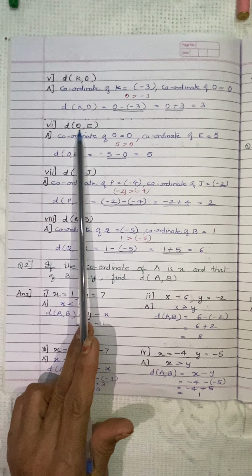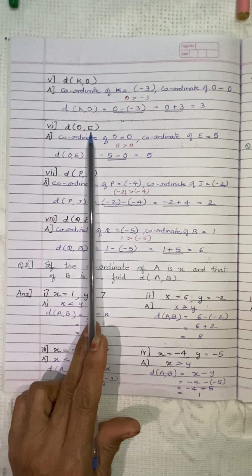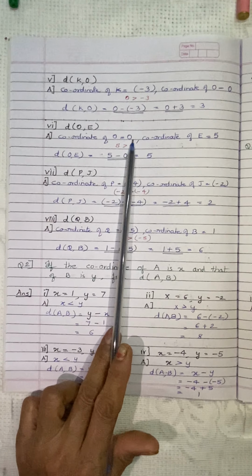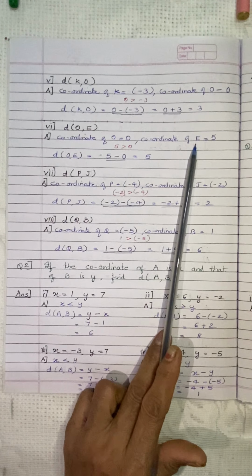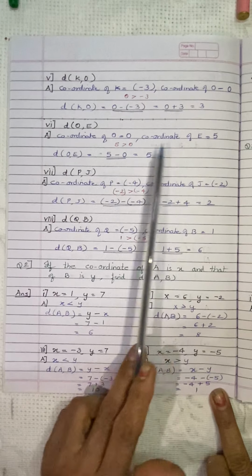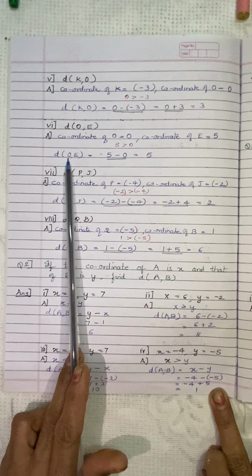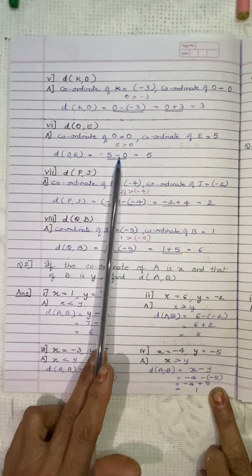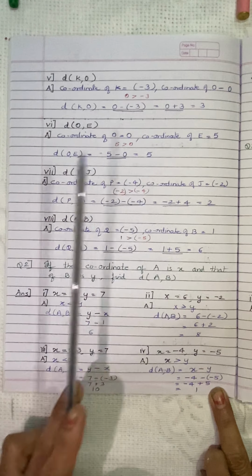Sixth one, distance between O and E. So coordinate of O is equal to 0 and coordinate of E is 5. So distance between O and E is equal to, 5 is greater than 0, so 5 minus 0 is equal to 5.